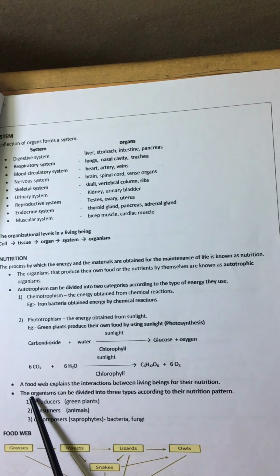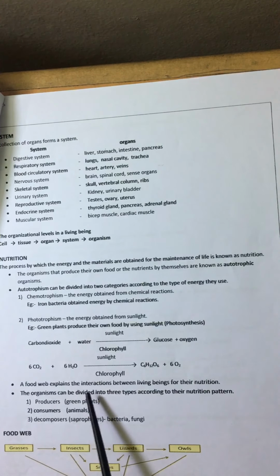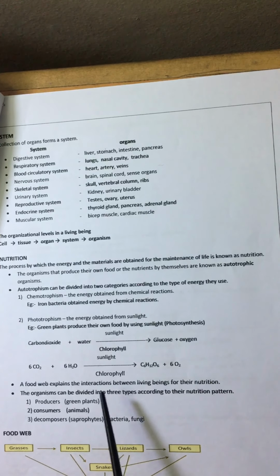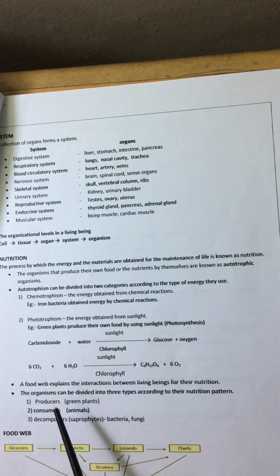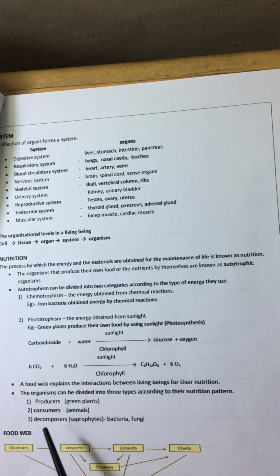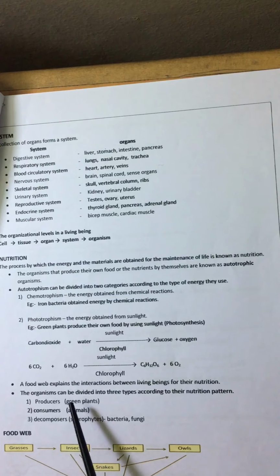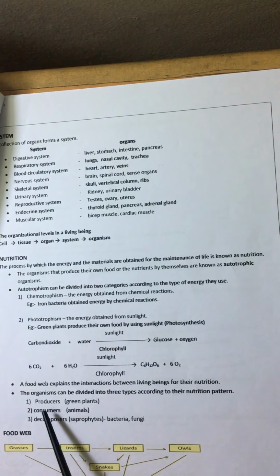Then the food web explains the interaction between living beings for nutrition. They all depend on plants for their nutrition, so the green plants are the producers. The organisms can be divided according to their nutrition pattern.